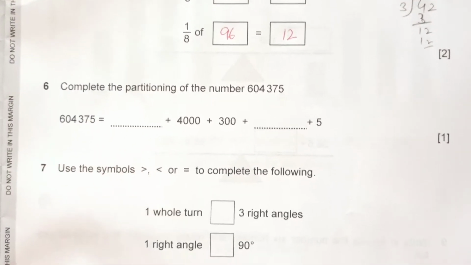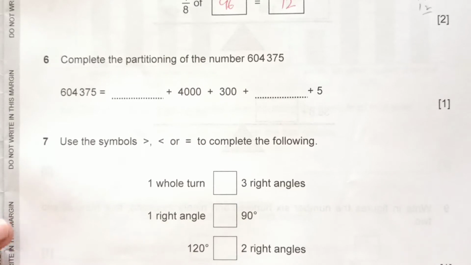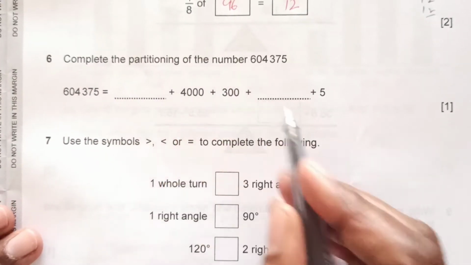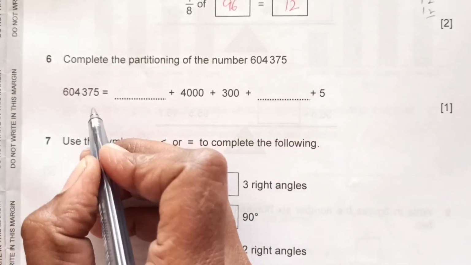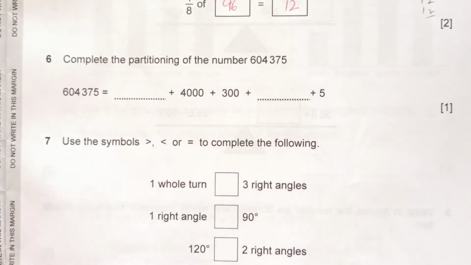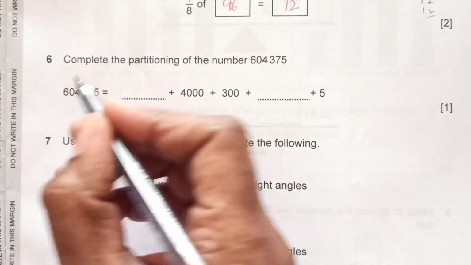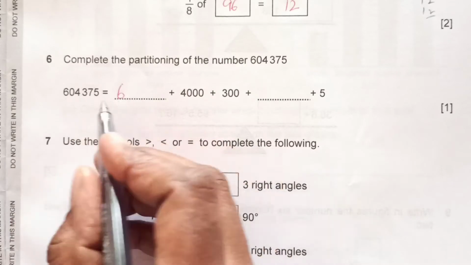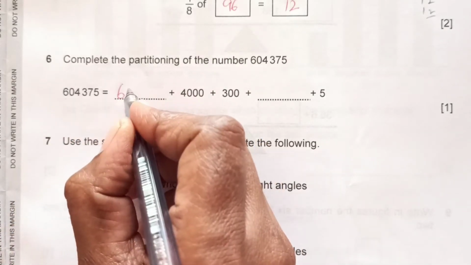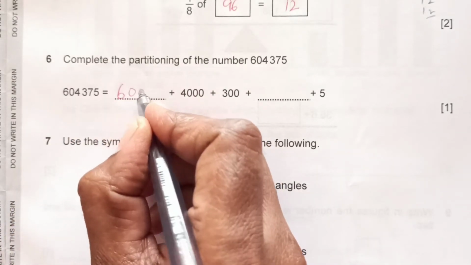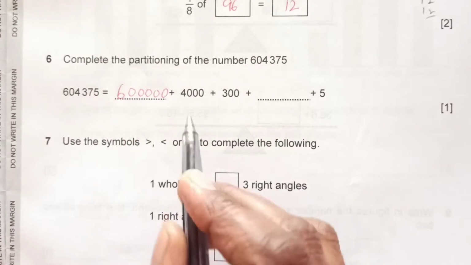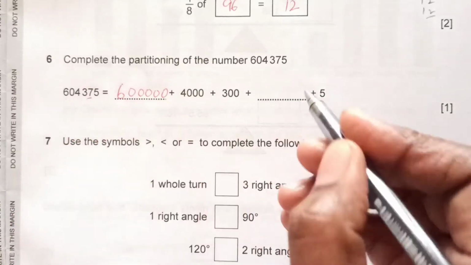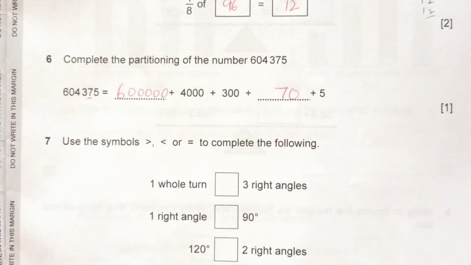Right. Now let's move to question number 6. Complete the partitioning of the number. So we have been given this number, so we have to complete. This is a very simple question, you all know that. So the first digit is 6, then there are 1, 2, 3, 4, 5 digits. So we are making 5 zeros here. We'll write down 1, 2, 3, 4 and 5. Then 4000, then 300, then 7s. There is 1 digit, so it will be 70.